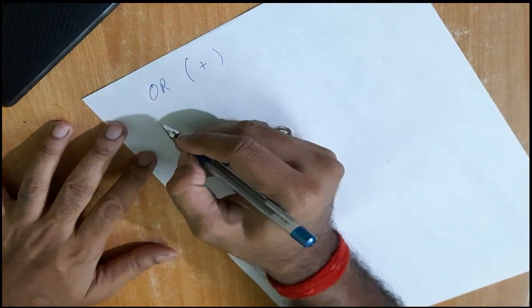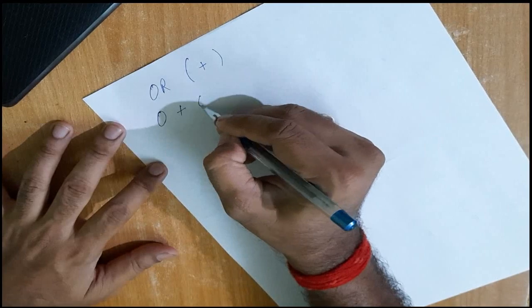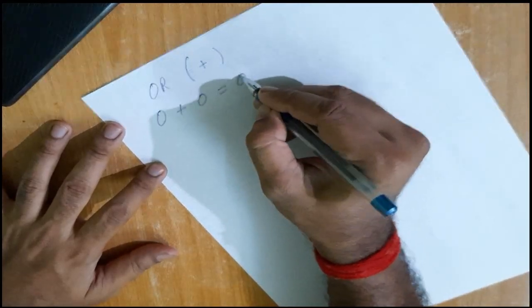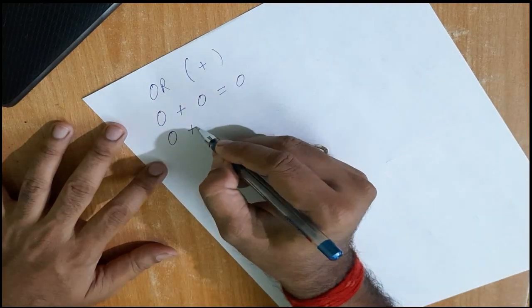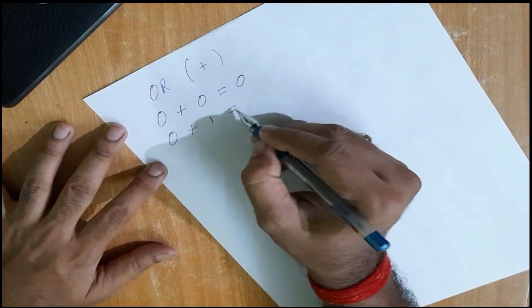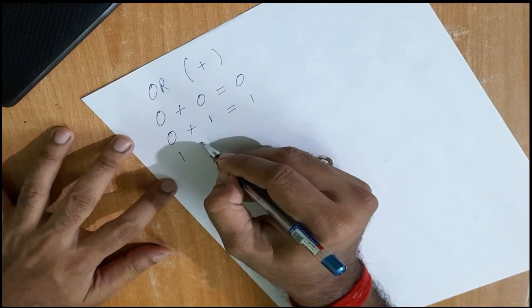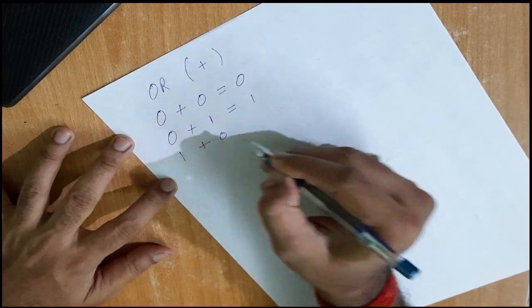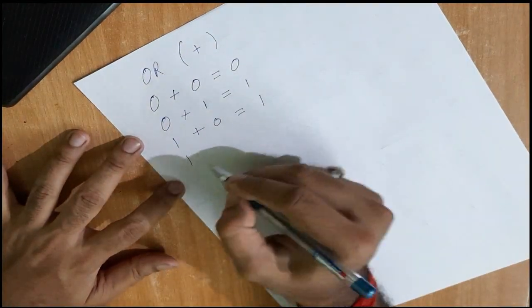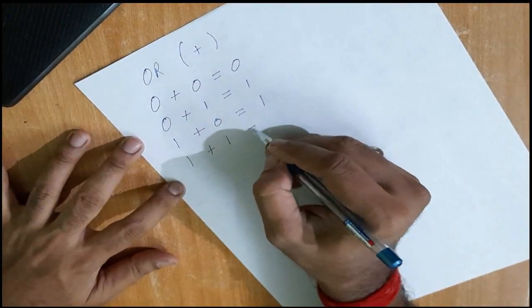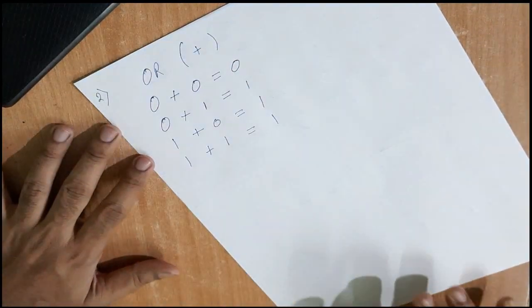So 0 plus 0 is equal to 0. 0 plus 1 is equal to 1. 1 plus 0 is equal to 1, and 1 plus 1 is equal to 1. This is the second operator.